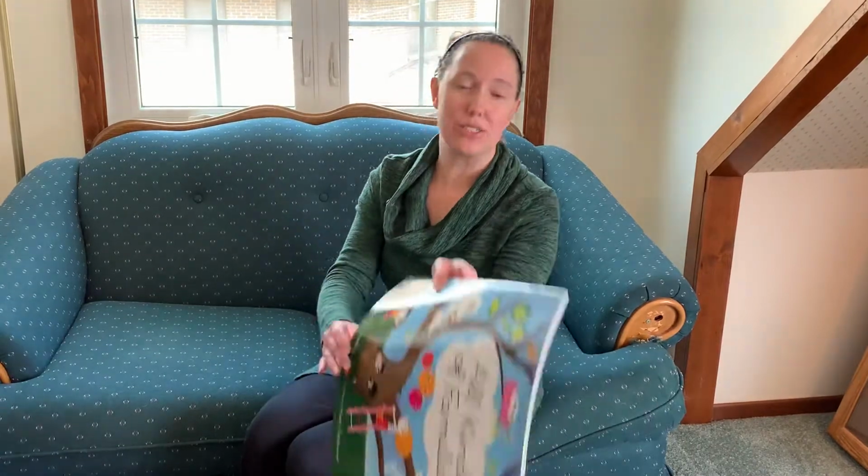And the other word is similar. When 2 things are similar, they are alike in some way. So those are our 2 vocabulary words for this week. Let's get right to our story.